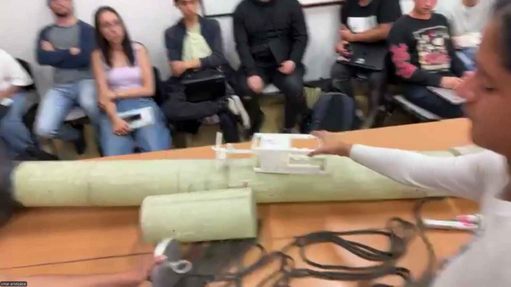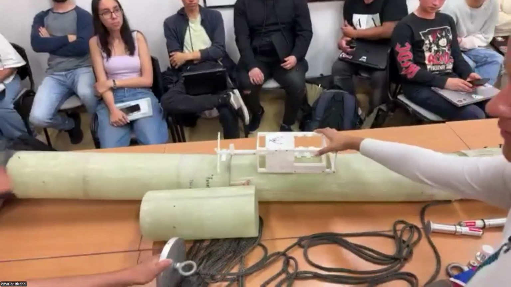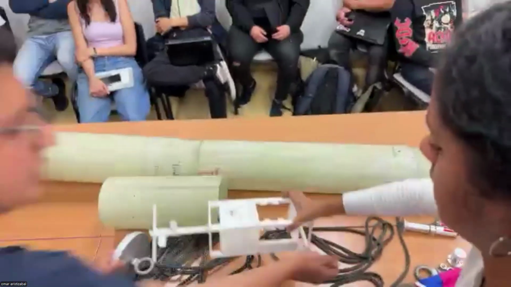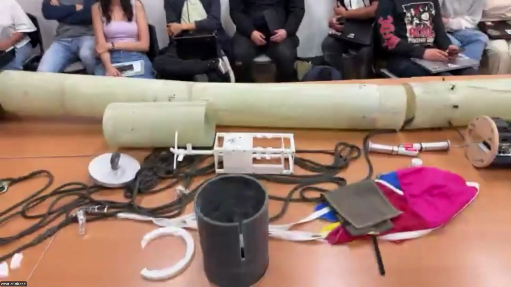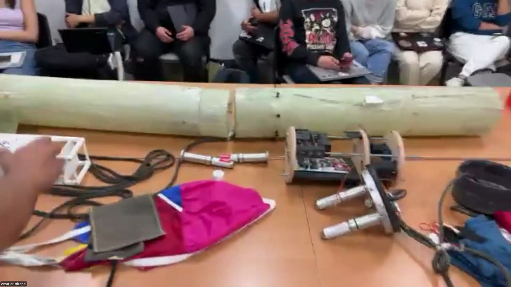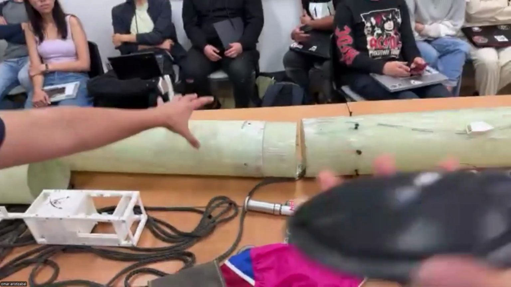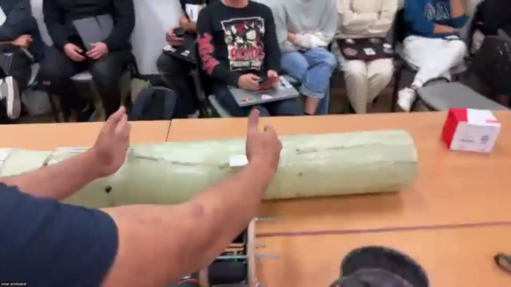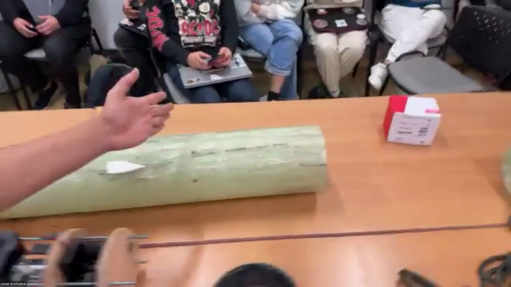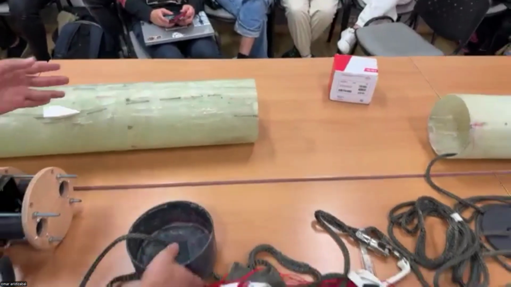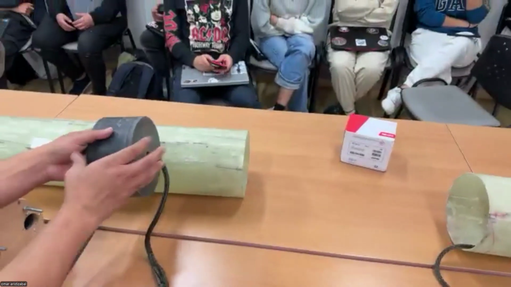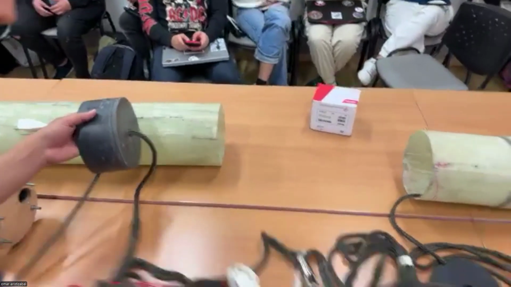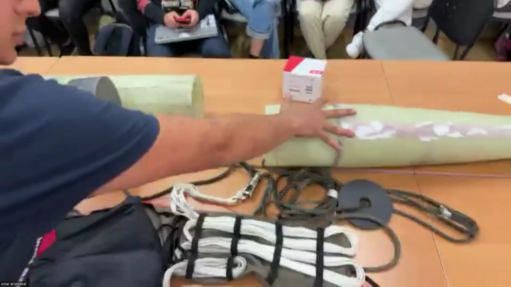Correct. And then as you go up, you've got the avionics bay. Exactly. We have the drogue parachute, the ejection bulkhead, all this is the avionics bay, here we have another ejection bulkhead, here we have our main piston, our main parachute, and the nose cone.